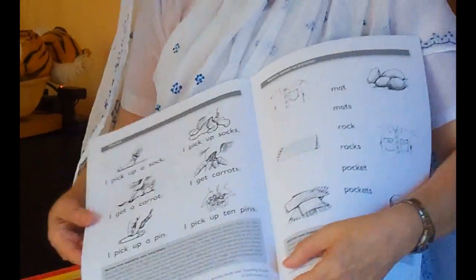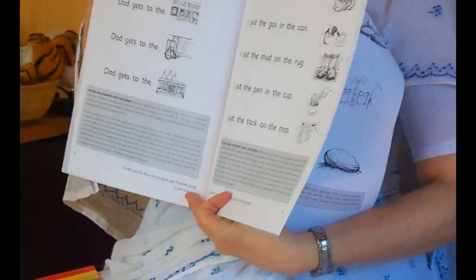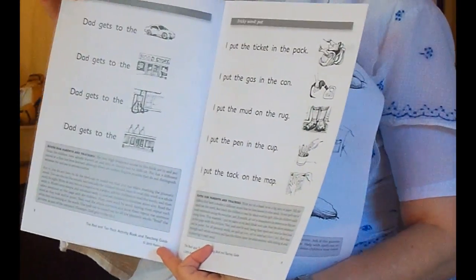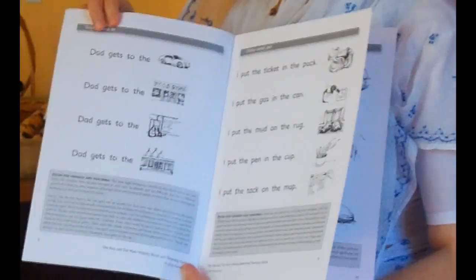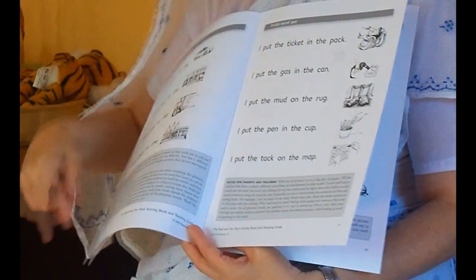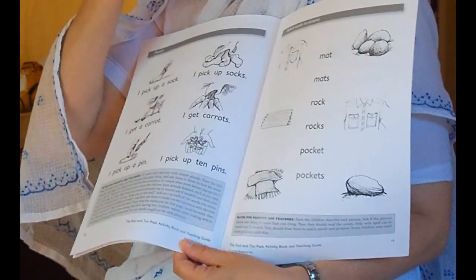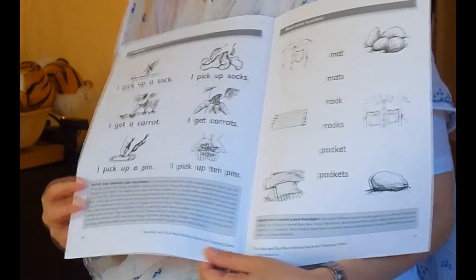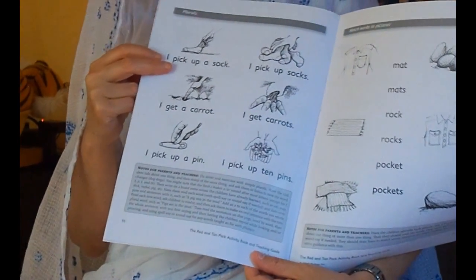Now, in addition to learning the word families, every book also has what's called tricky words. Here in this particular book, we have the tricky word to, T-O. So there are teaching pages for that tricky word. In most of the white activity books, there are also pages that have to do with spelling and grammar. For example, in this book, you can see we have a lesson on plurals.